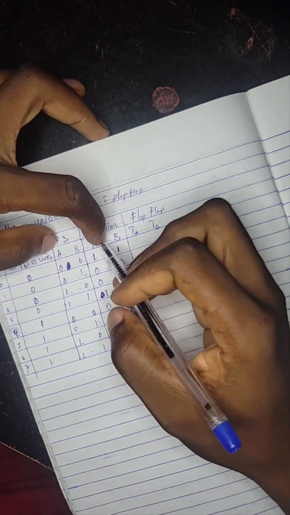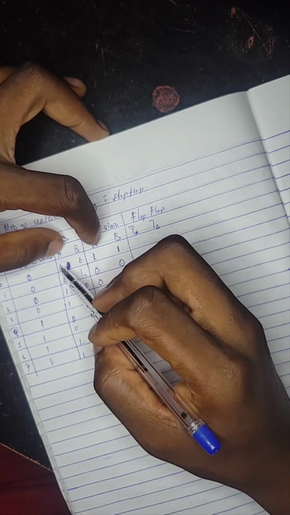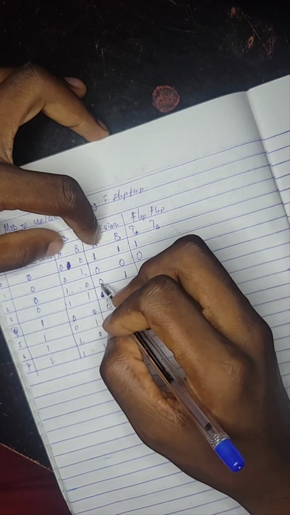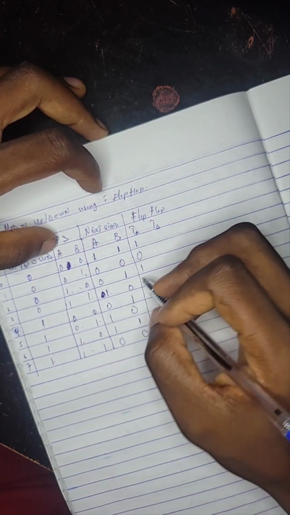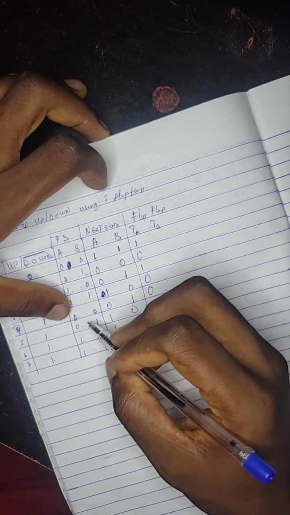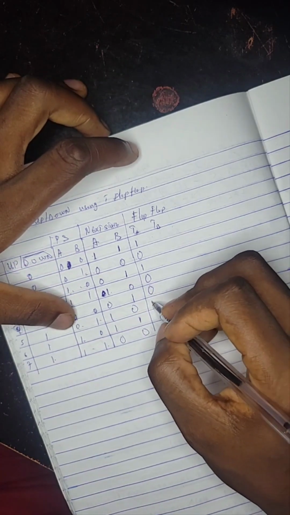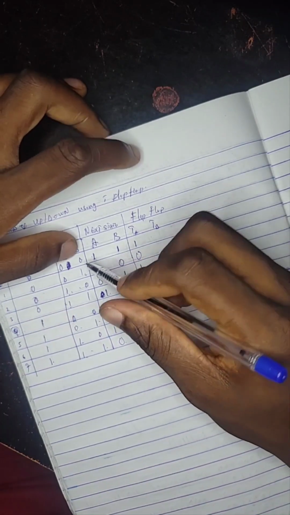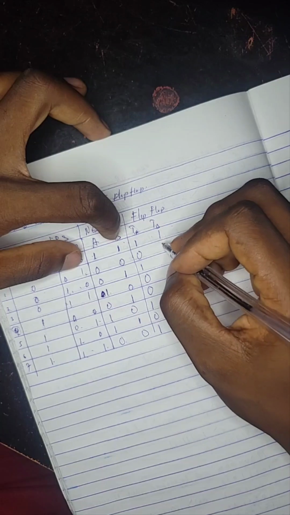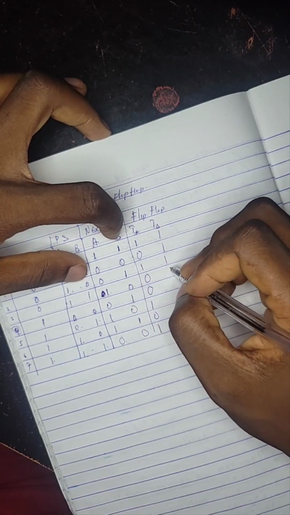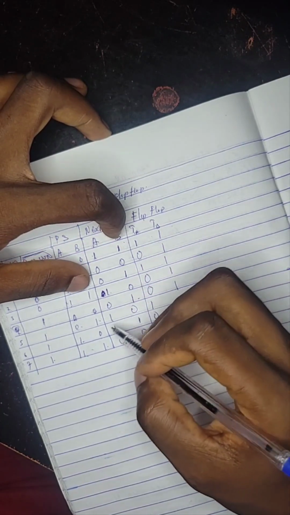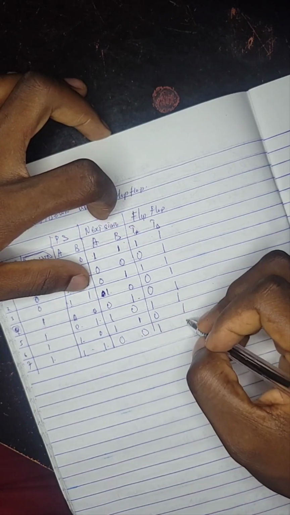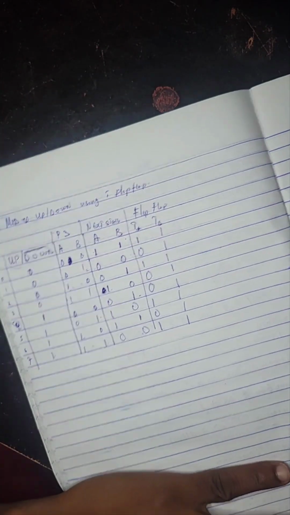For TA, we have to consider these 2 columns. So this is 0 1. TA will be 1 0 0. TA will be 0 1 0. TA will be 1 1 1. TA will be 0 0 0. TA will be 0 0 1. TA will be 1 1 1 0 1 0 1. For TB, 0 1 1 1 0 1 0 1 1 1 0 1 0 1 1 1 0 1 0 1 1 1 0 1. Wow, that's interesting. So the truth table that we have is this.